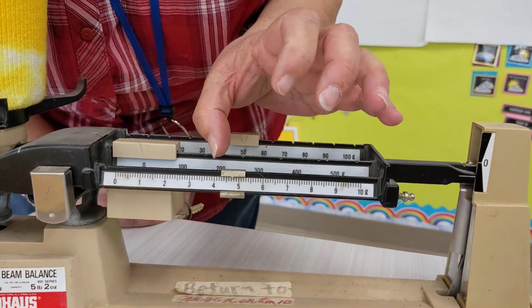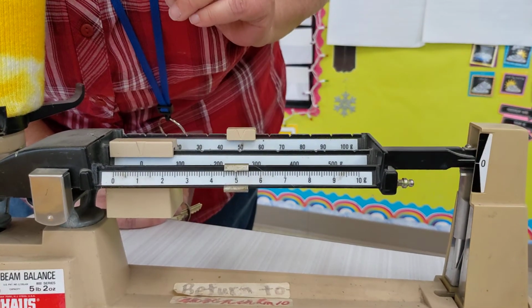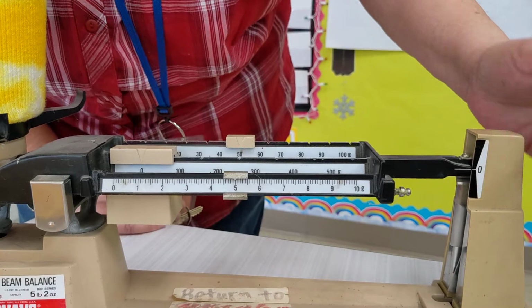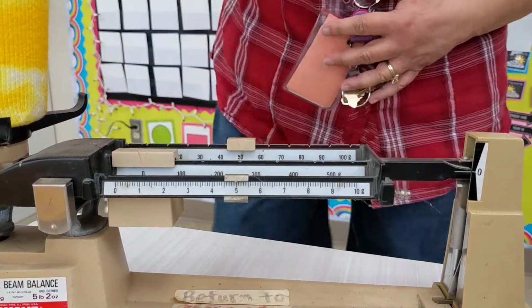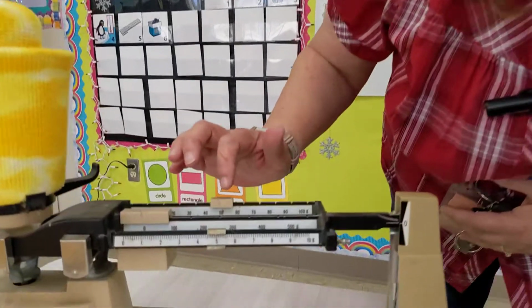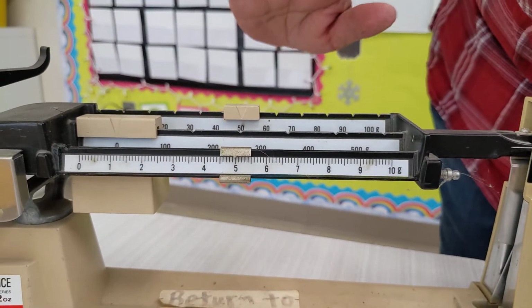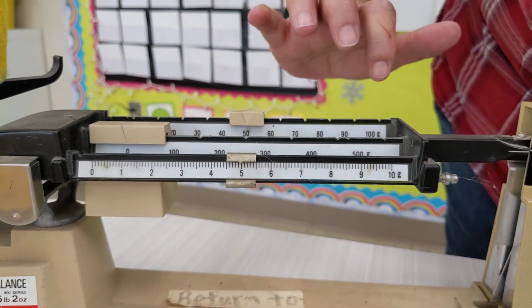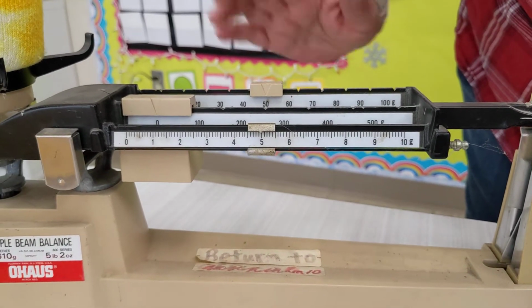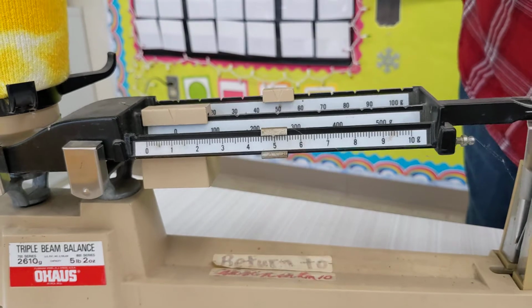Ooh, let's see if I go right on that 5. Oh, is it right in the middle now? Okay, so this container of cubes weighs 55 ounces. And actually this says grams. So see that G, that means grams. So 55 grams. How fun.